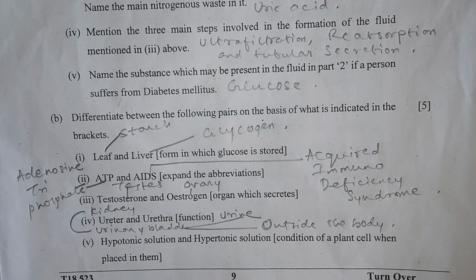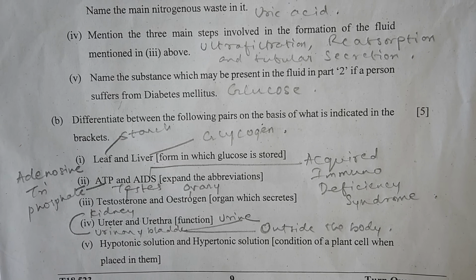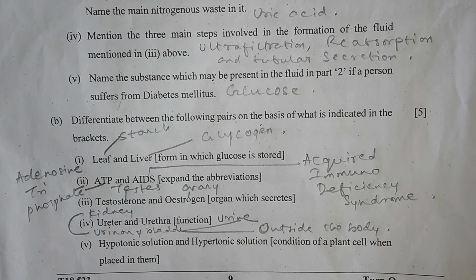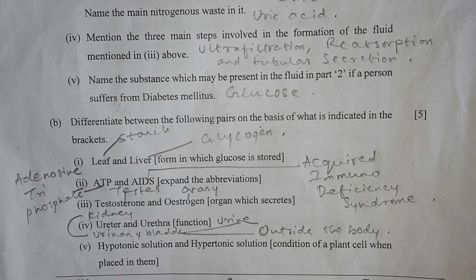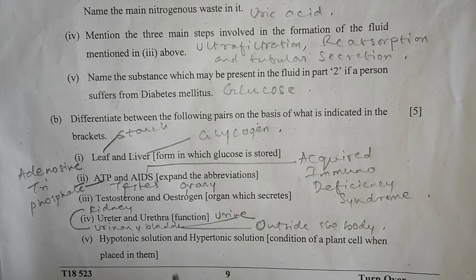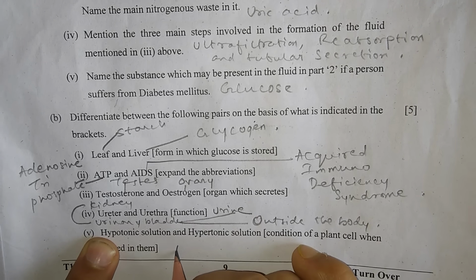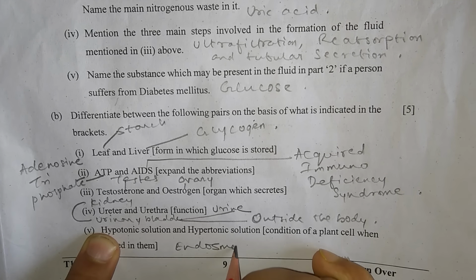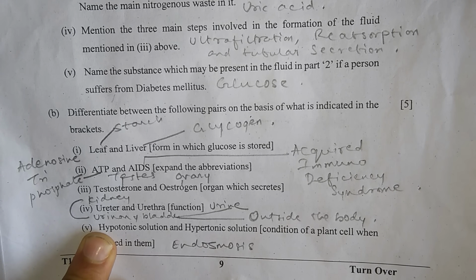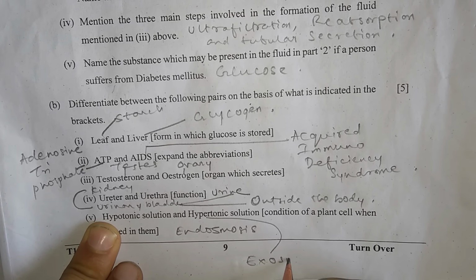Number 5, hypotonic solution and hypertonic solution: on the basis of condition, a plant has been placed in them. Hypotonic means the outside solution is less concentrated, and hypertonic means the outside solution is more concentrated, right? So in hypotonic solution, endosmosis will occur, that is, the water will move inside the cell, and in hypertonic, exosmosis will occur.